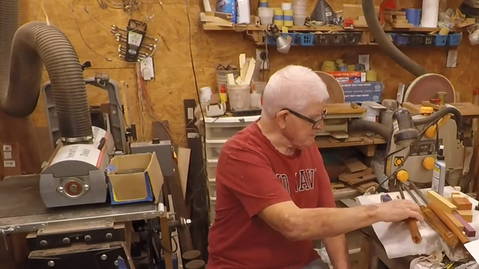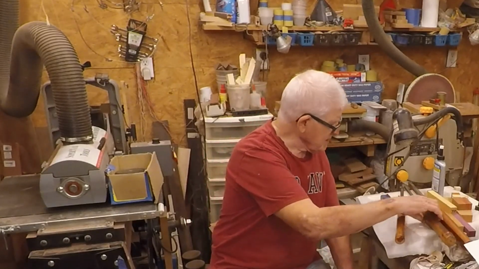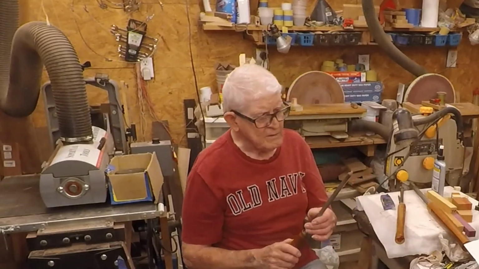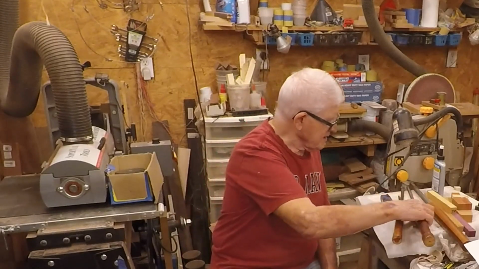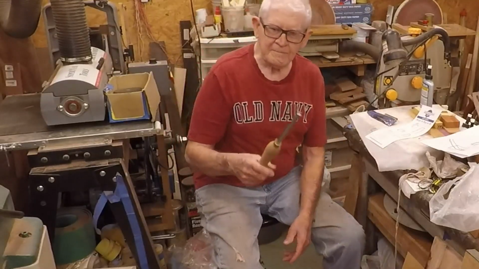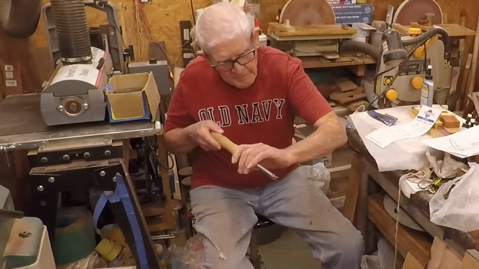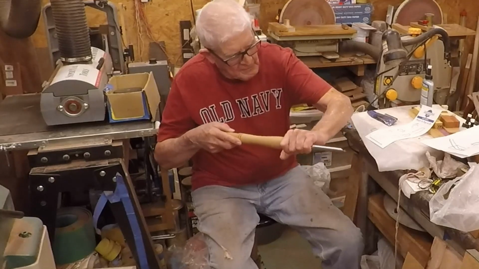Now, what's the difference between a carbide and an Olin tool? Really, the only difference is the metal. Okay, if I'm using a carbide bit and I'm on the inside of a bowl, I'm going to be coming around like this.